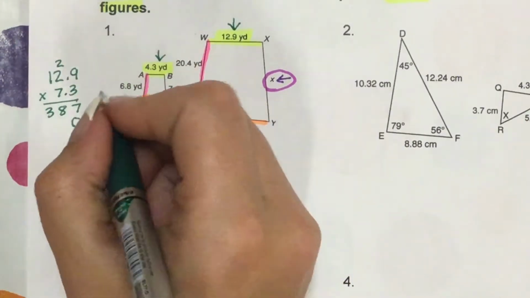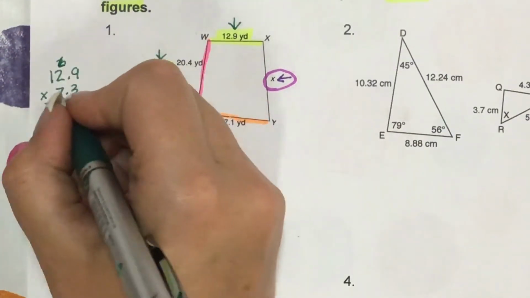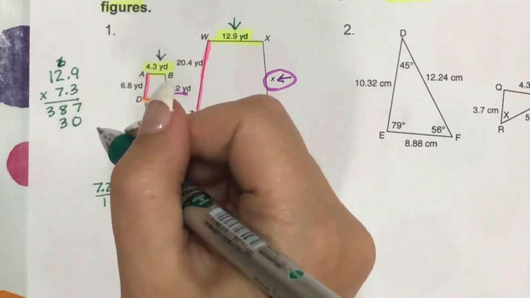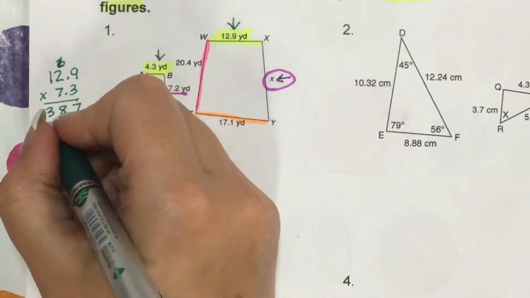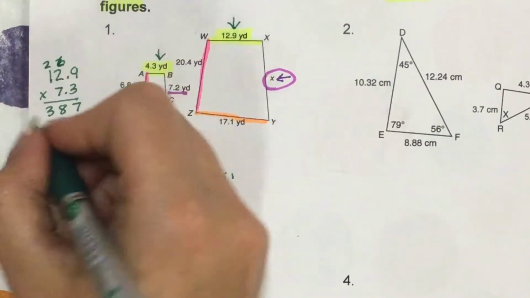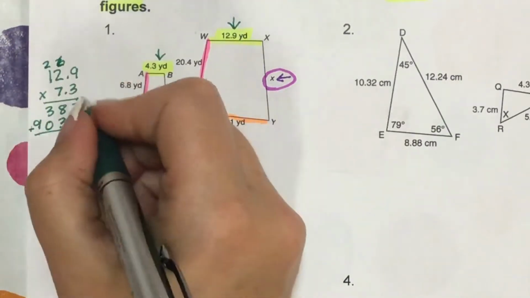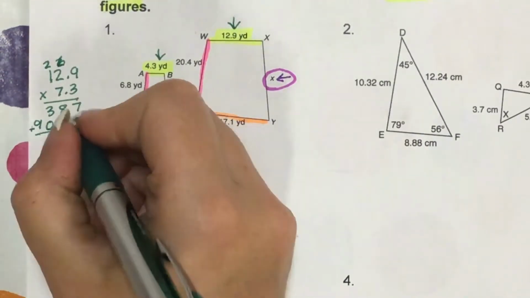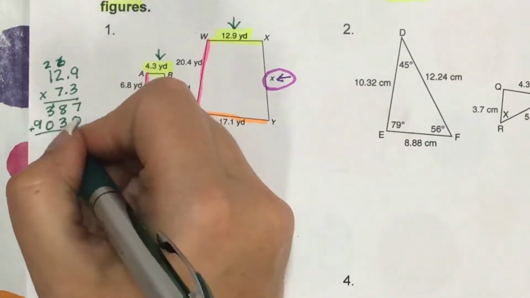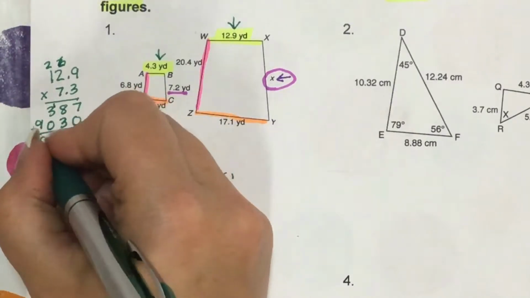7 times 9 is 63. I'm going to write the 3 and carry the 6. 7 times 2 is 14, plus 6 is 20. Write the 0, carry the 2. 7 times 1 is 7, plus 2 is 9. So then I'm ready to add. I have 7 plus 0, which is 7. 8 plus 3 is 11. Write the 1, carry the 1. 1 plus 3 is 4, and 9.